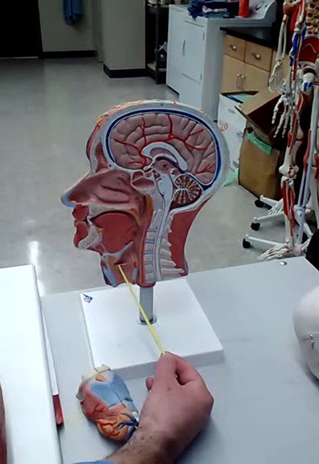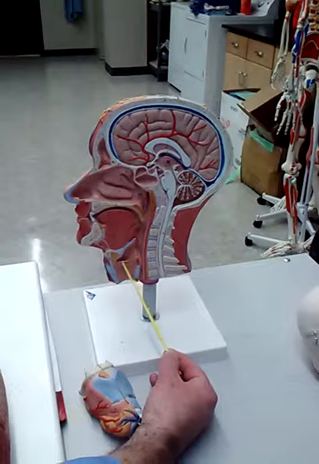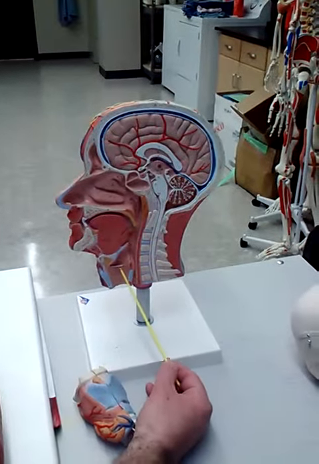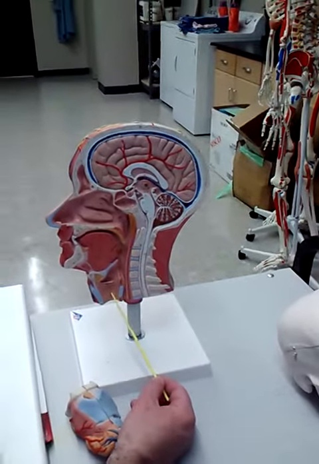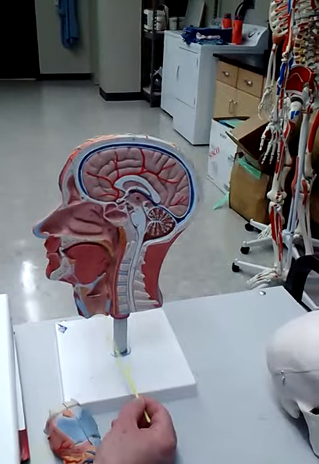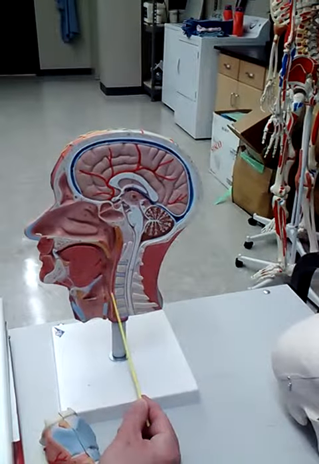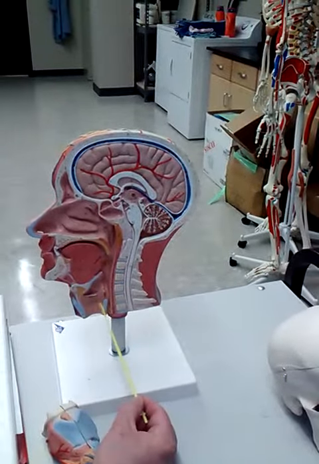Here is the true vocal cord or fold right here. That's on the bottom, right? On the bottom, okay. This inferior portion. There you go, thank you. And this is the trachea, and through in here, this would be the esophagus right in this back. So this is the trachea.